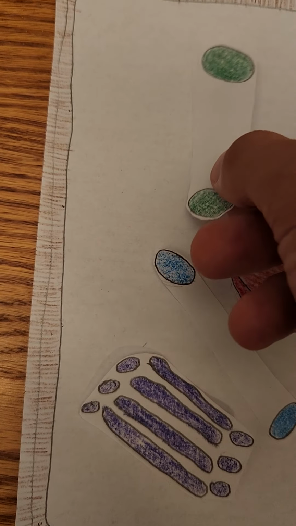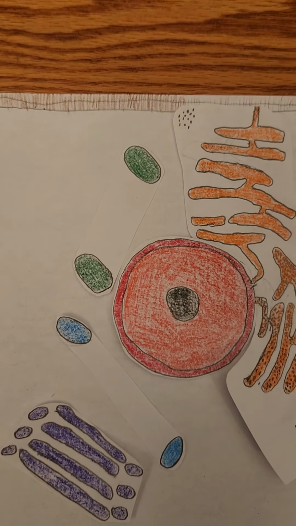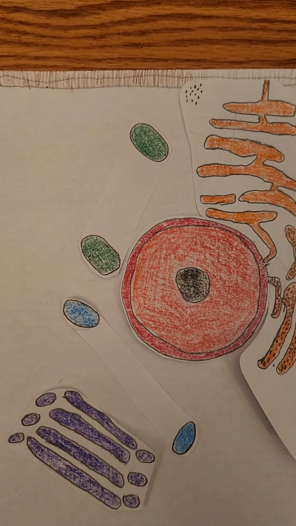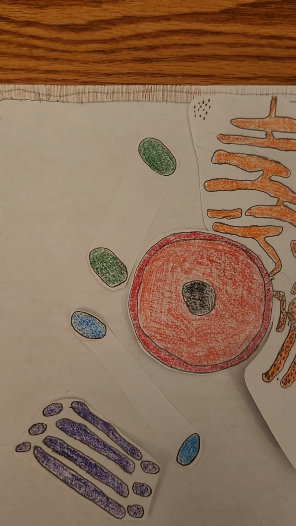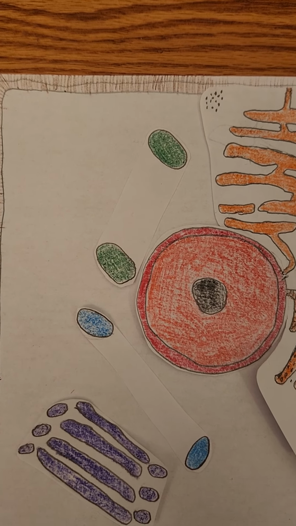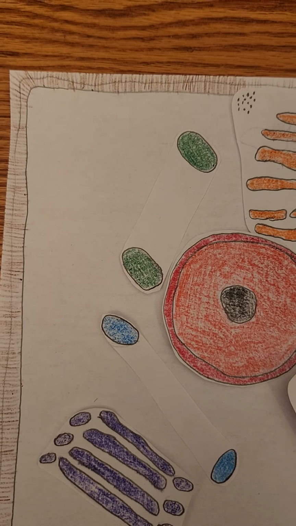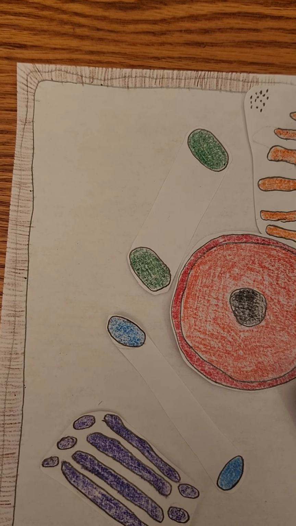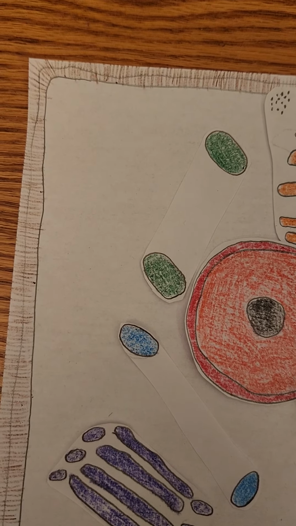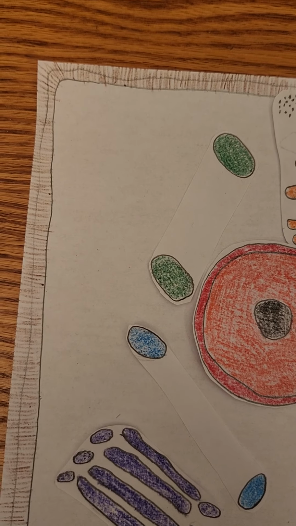Now here are peroxisomes, which resemble lysosomes but are produced by the endoplasmic reticulum instead of the Golgi complex. Their job is to detoxify cells by producing hydrogen peroxide to break down particles.